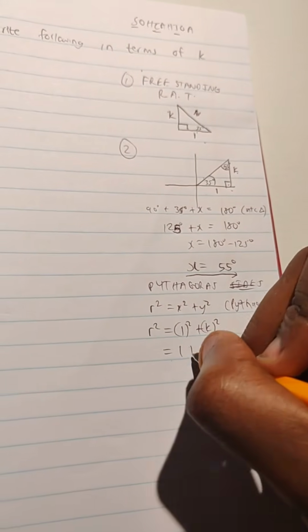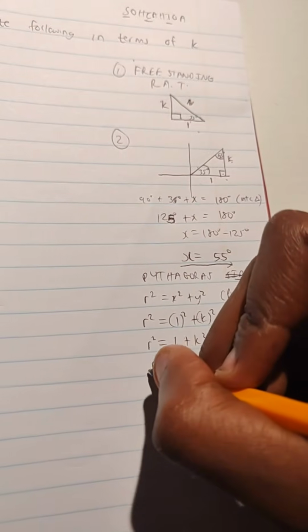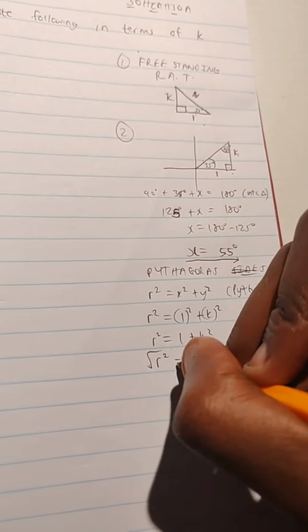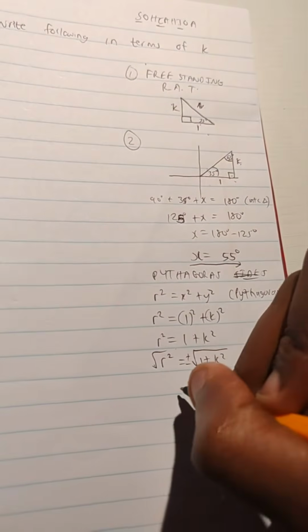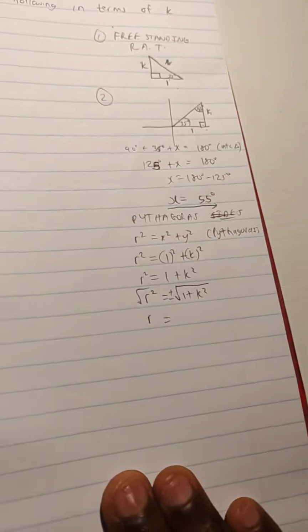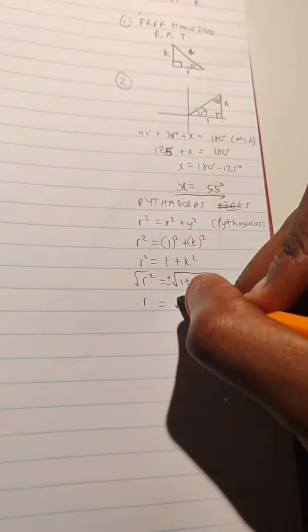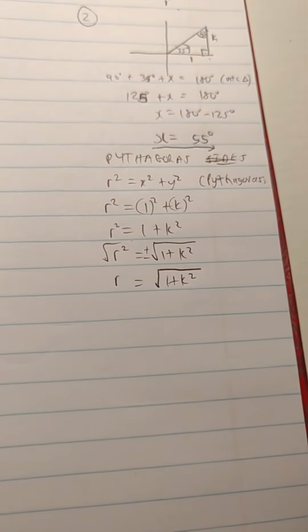So r squared is 1 plus k squared. We take the square root on both sides. We put plus minus, but for a freestanding triangle, we know that r will be positive, and r is always positive anyway.